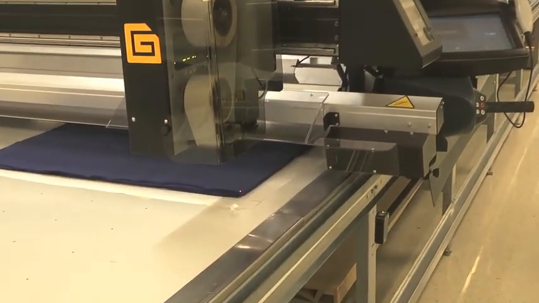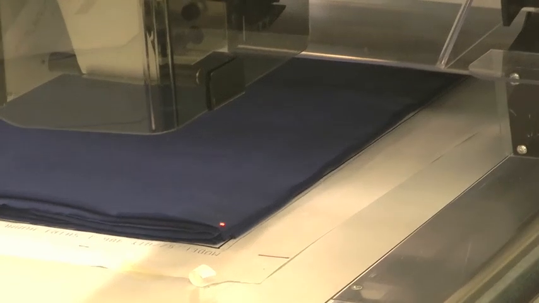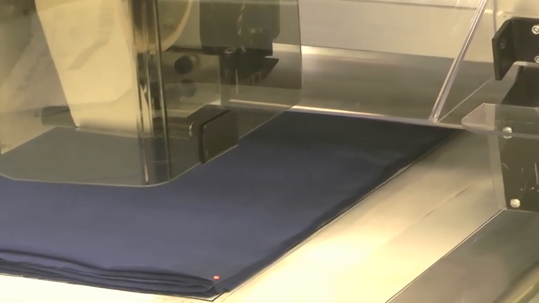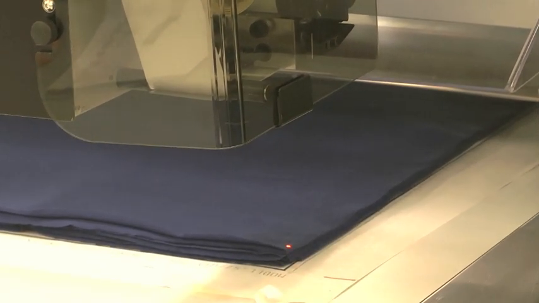So I've used the controls to set an origin on the corner of my spread. Start.